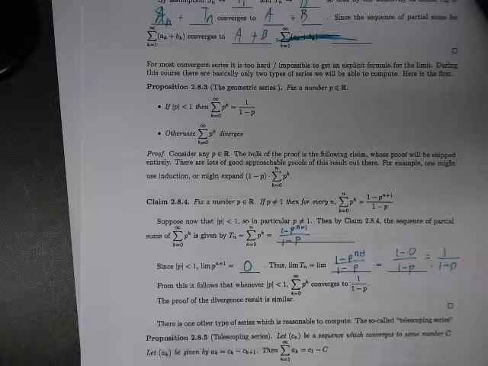What's 1 plus 1 plus 1 plus 1 plus 1? 5? So I think it just grows like n. I think that s of n will be like n plus 1 because it starts at 0. But tell me, what's the limit of n plus 1 as n goes to infinity? Infinity. In particular, it diverges. There you go. You guys feel pretty okay with that?